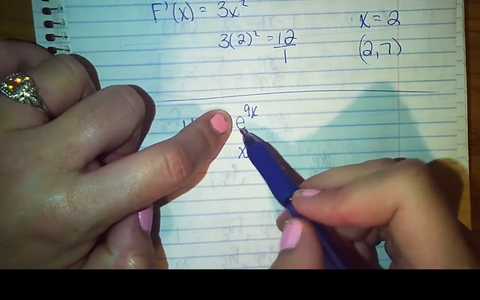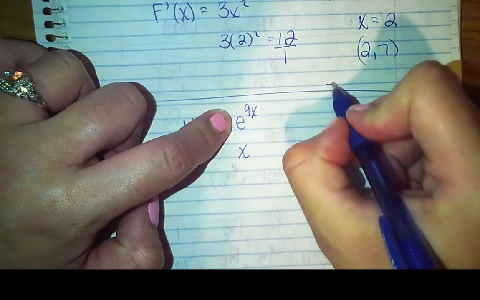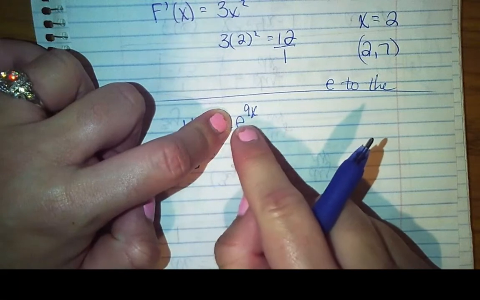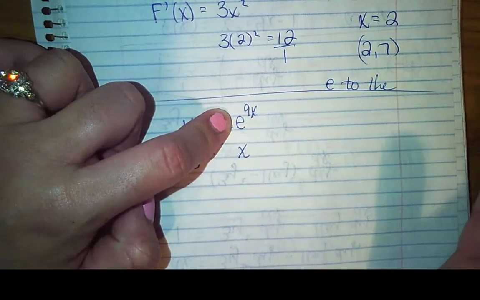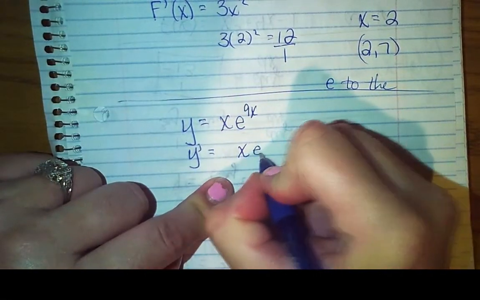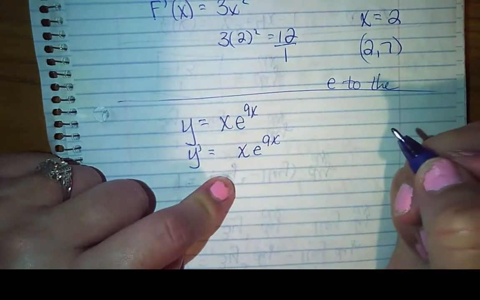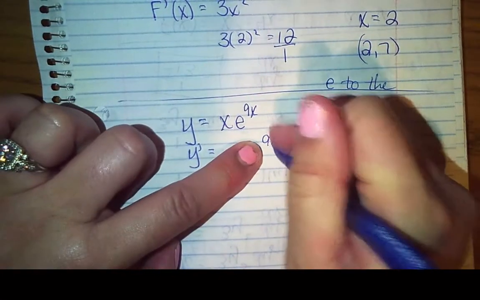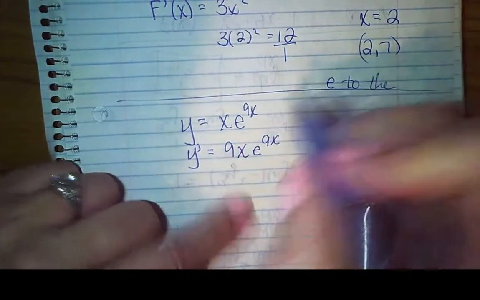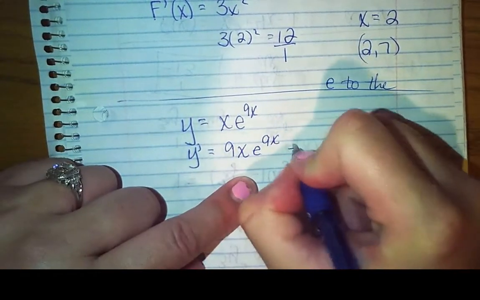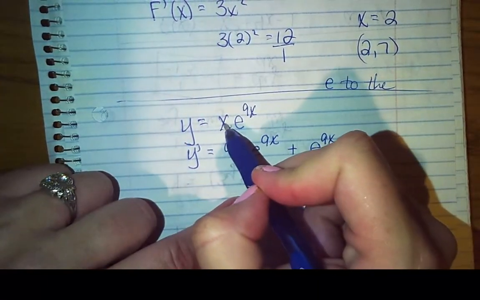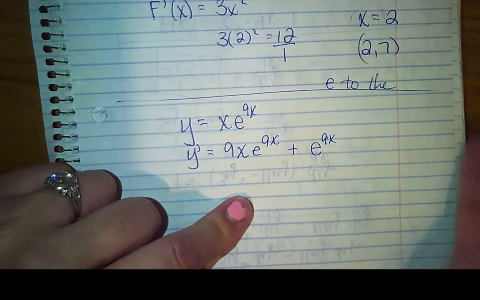So the derivative of an e to the is you write what's sitting there times the derivative of your exponent. Okay, so first times the derivative of the second means I write what's sitting there times the derivative of my exponent. And the derivative of 9x is 9. Okay, so first times derivative of the second plus the second, which is e to the 9x, times the derivative of the first, which is 1. And that's it. You're done.